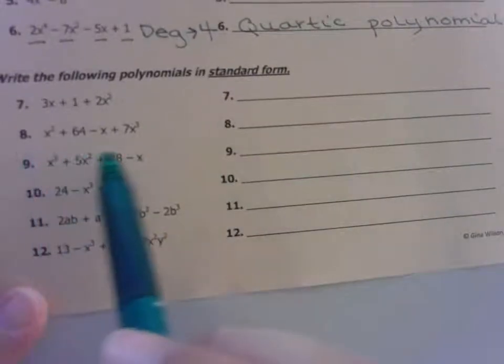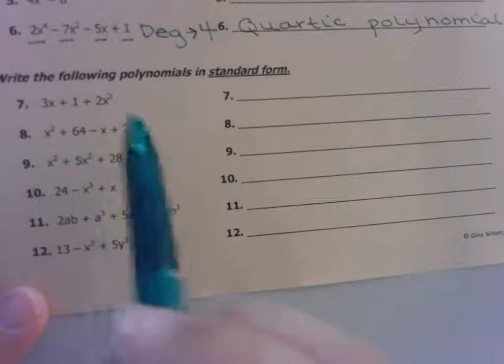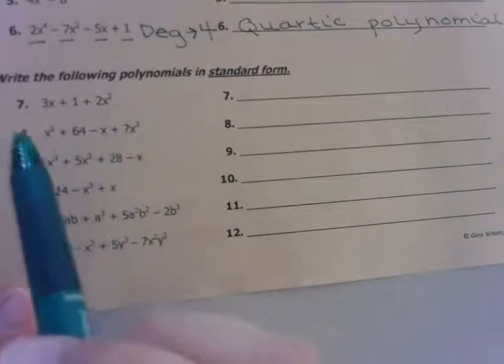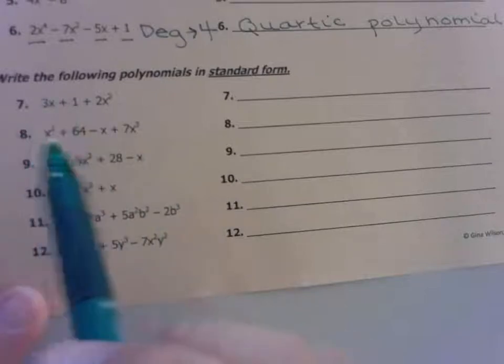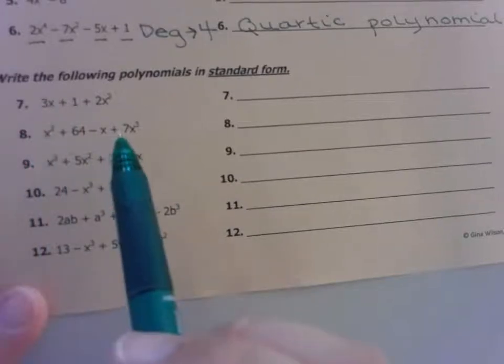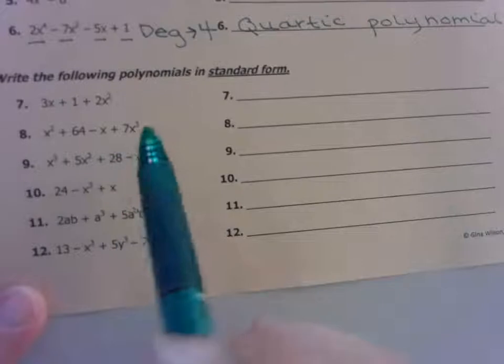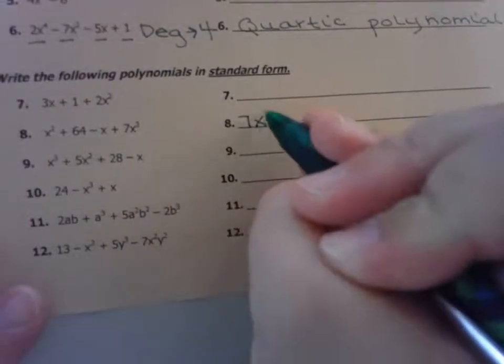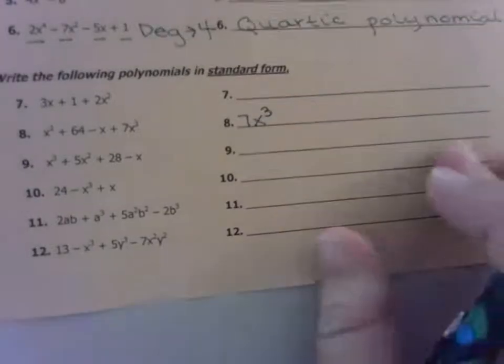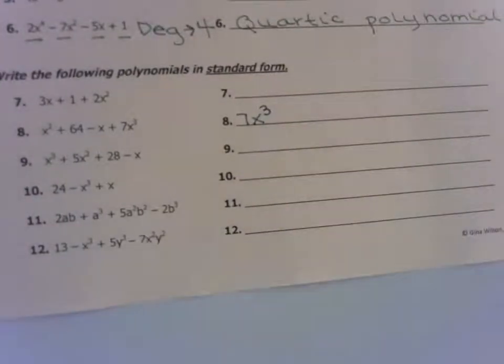Okay, let's look at 8. Standard form. You want it in alphabetical order, which my only variable is x, so I don't have to worry about it. Start with your highest exponent. What is the highest exponent on number 8? 3, x to the third. So we're going to start with the term that has x to the third. Listen up, guys. To write it in standard form, you start with the term that has the highest exponent. So 7x cubed comes first.